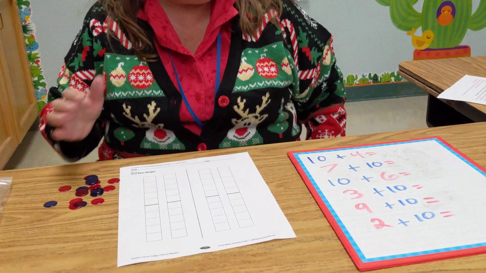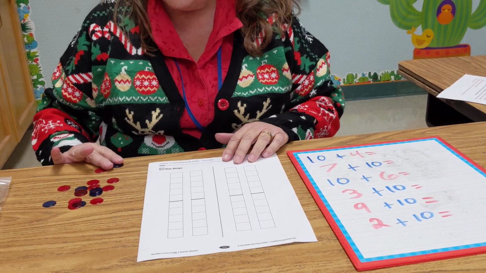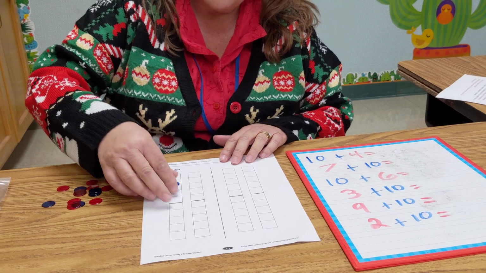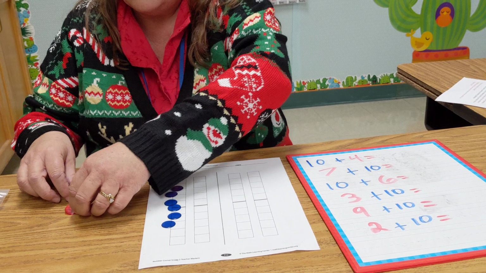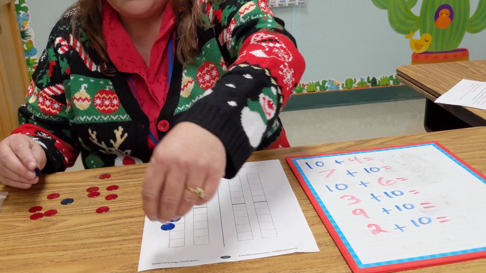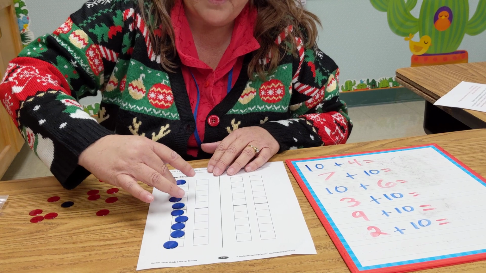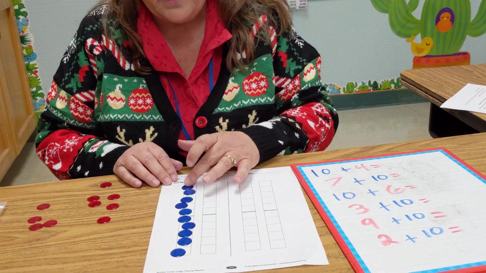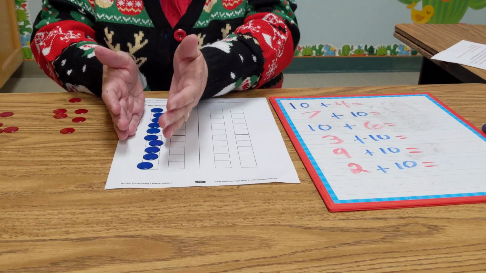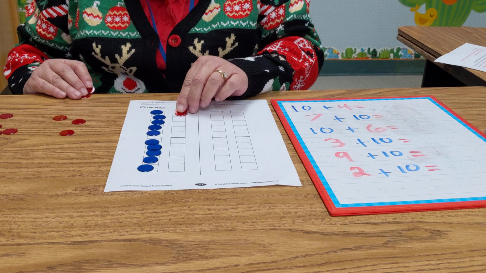Okay, so I'm going to do the 10 in blue every single time. So I can do my blue. 1, 2, 3, 4, 5, 6, 7, 8, 9, 10. Okay, so I've got my 10. You guys can see they're not super straight. And now I'm going to add 4.